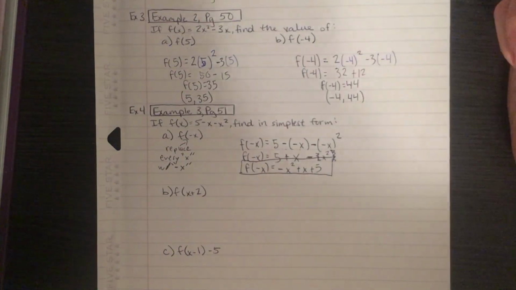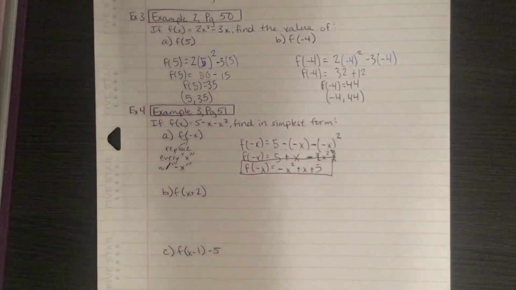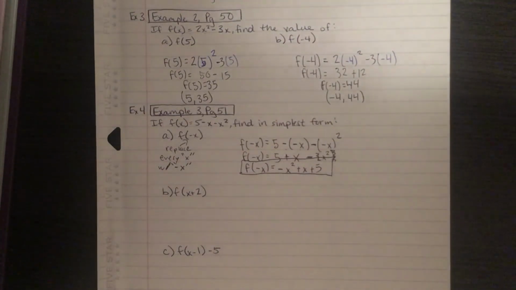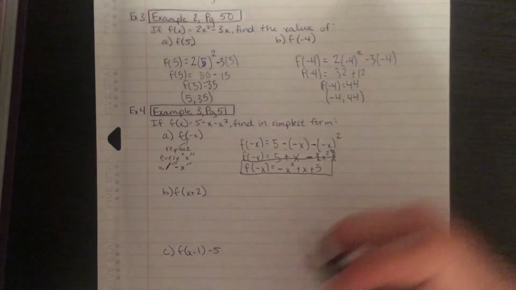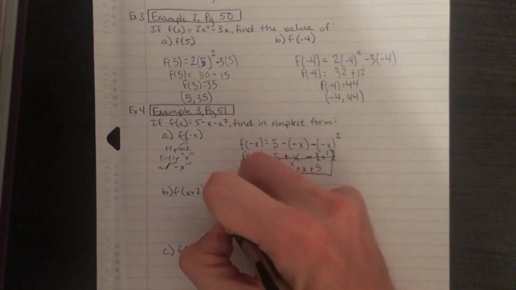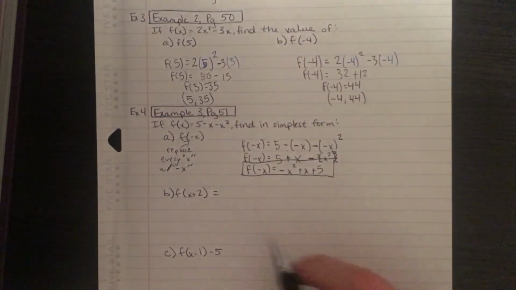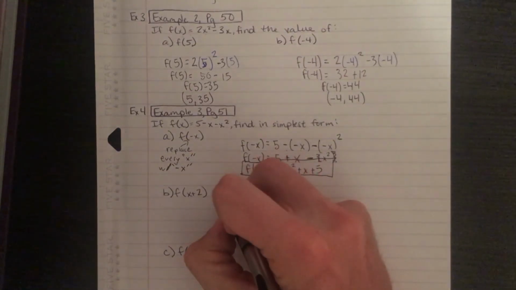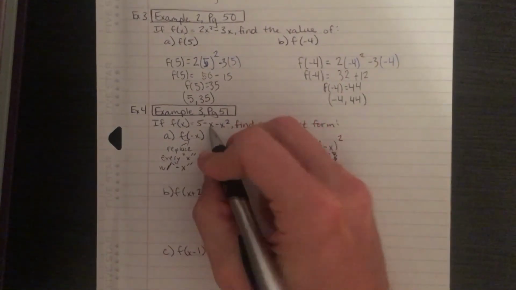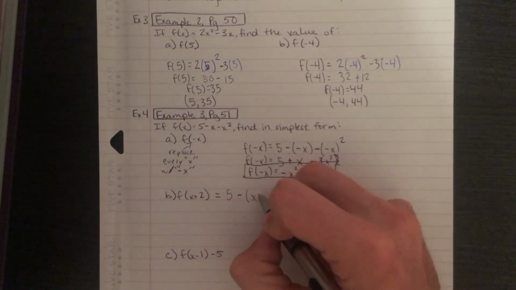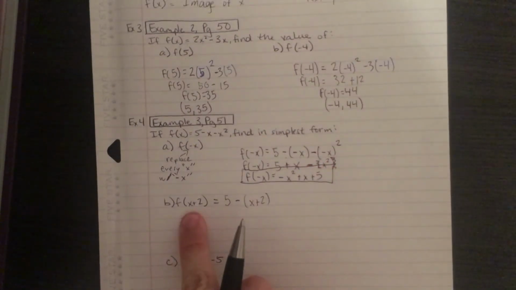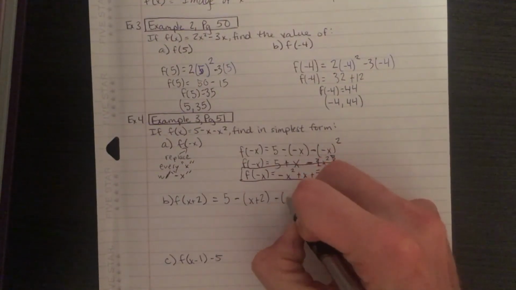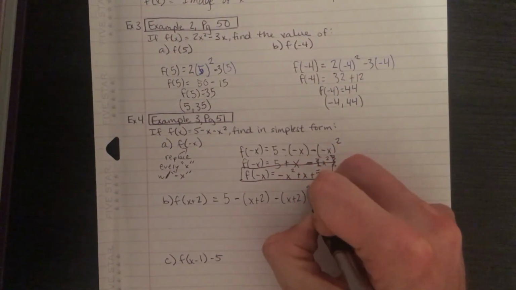We're going to do one with x plus 2, and we're going to do one with x minus 1, and then subtract 5 from that. So if you want to pause this and see if you can knock this out, you are more than welcome to. Let's see here. So if we're going to substitute x plus 2 into here, 5 isn't going to change. Where that first x is, I'm going to put parentheses x plus 2. That's what's getting substituted in there. Minus x squared, so we're going to minus x plus 2 squared.